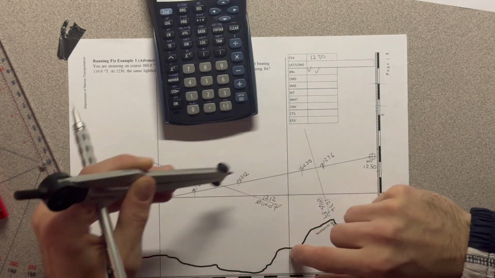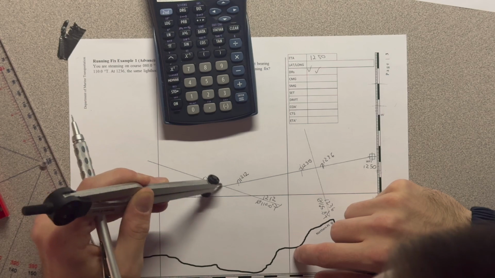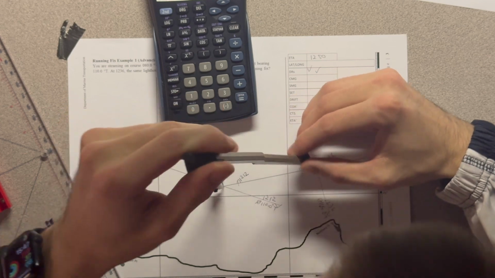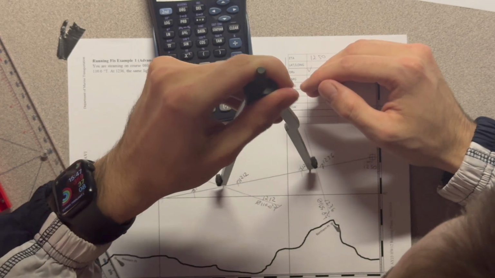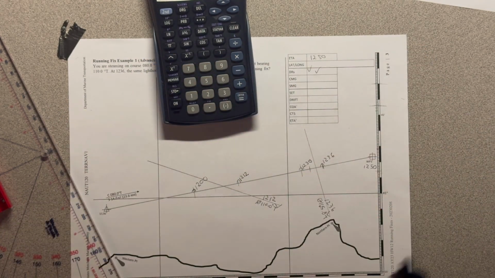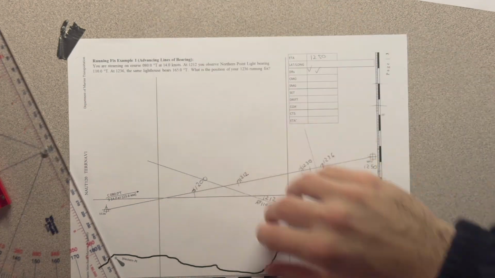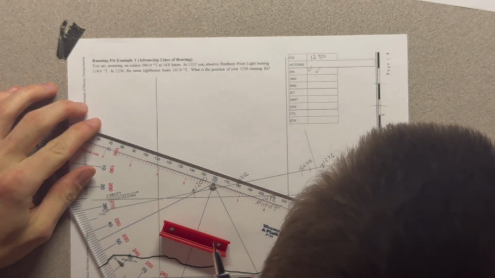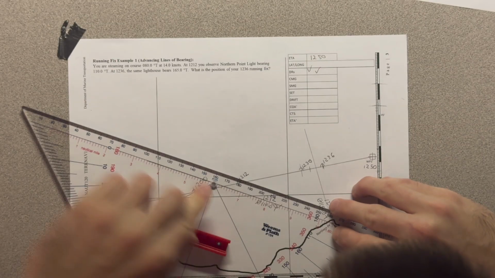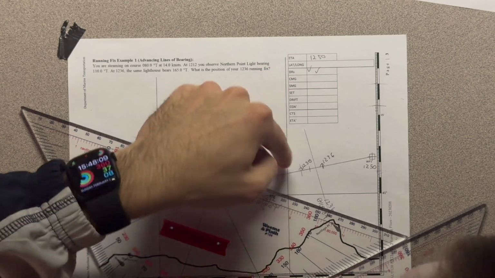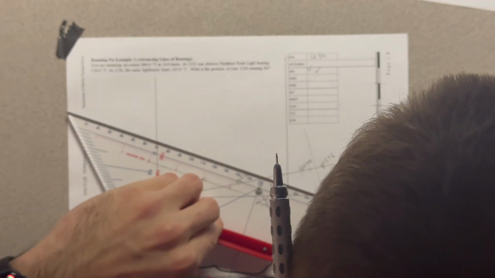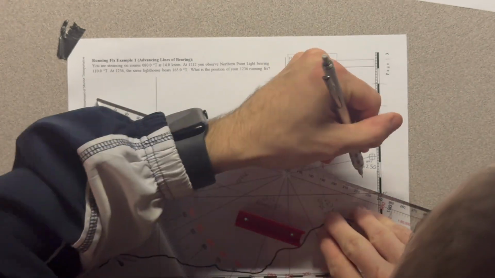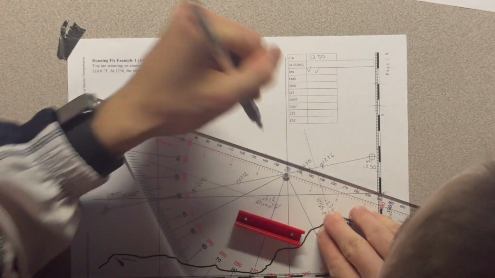So I know that from somewhere on this line here, I have to move up 5.6 nautical miles. So from there, I'm going to move it up to that point right there on my track line. So now what we do, we align this on that line of position, and then we advance it until it strikes that point there. And then we just draw that in there.